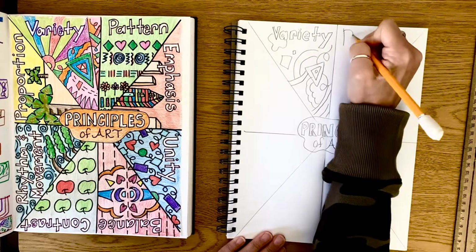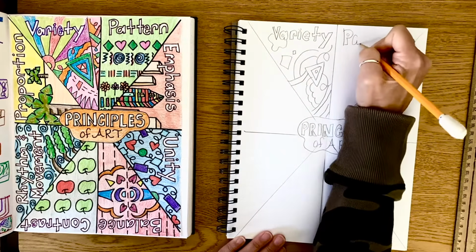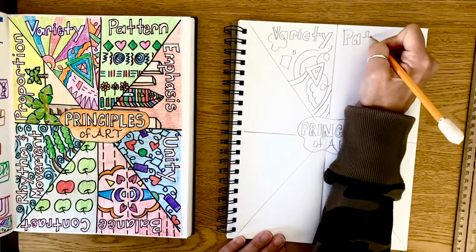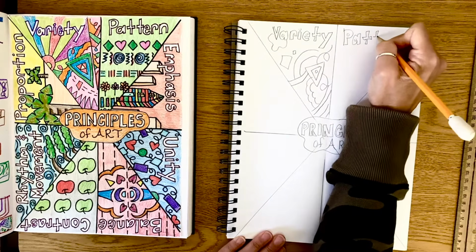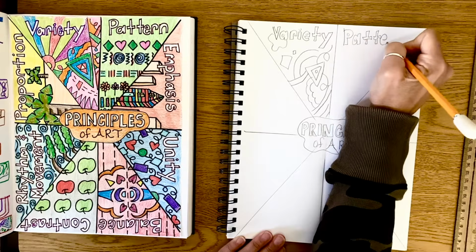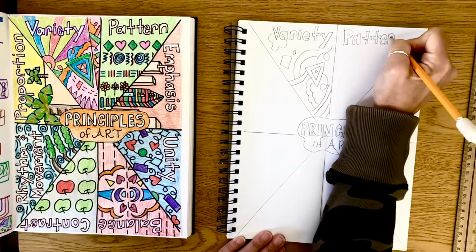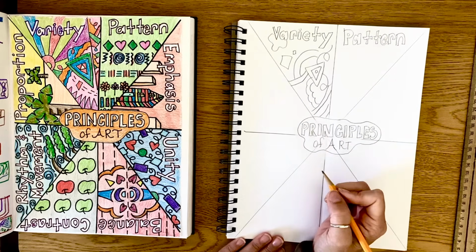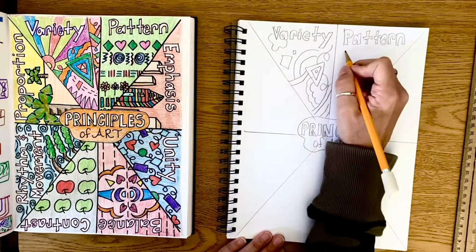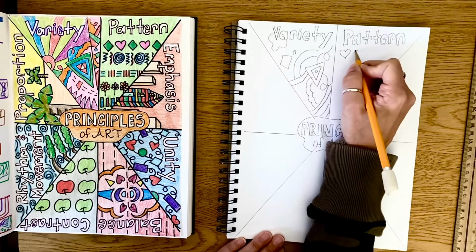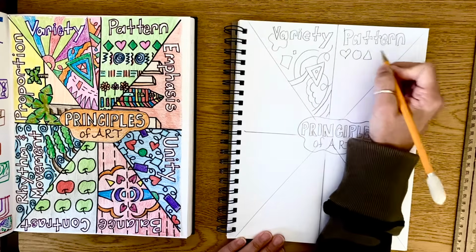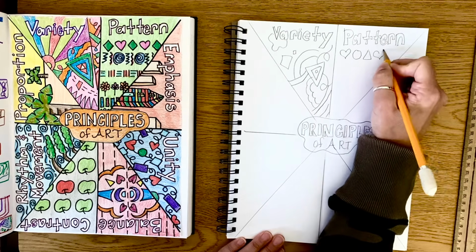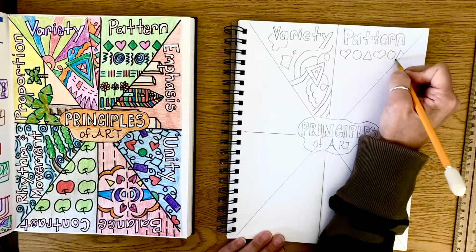The next one is going to be pattern, and this is one we all know. So pattern is any shape, line, or color that is repeated. So you can do a heart, a circle, a triangle, and you have to repeat it. A heart, a circle, and a triangle.